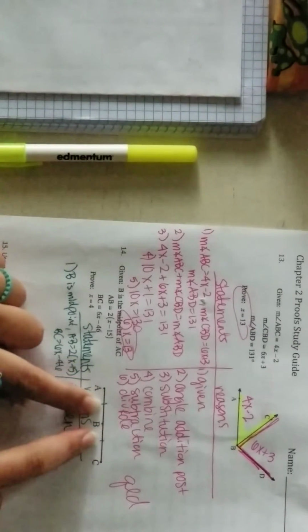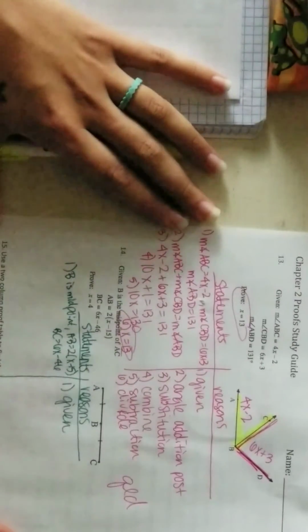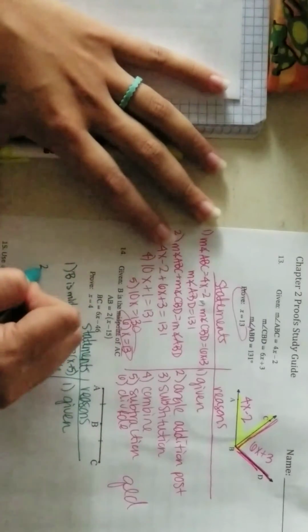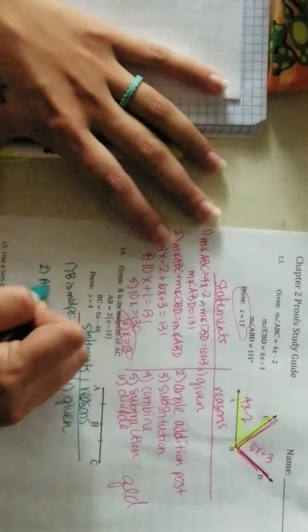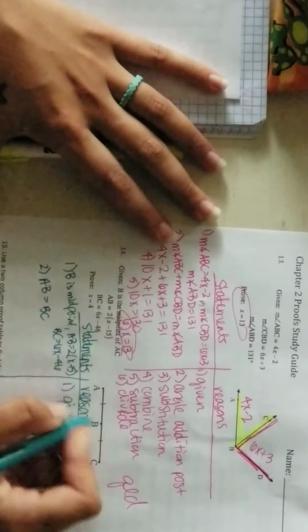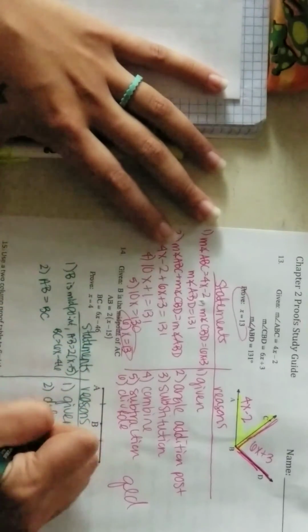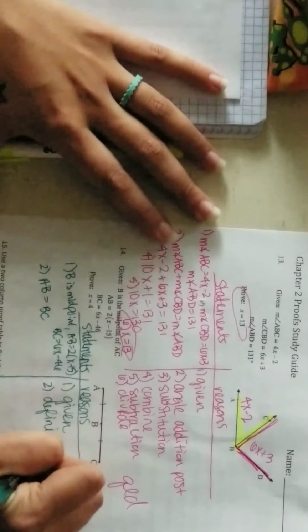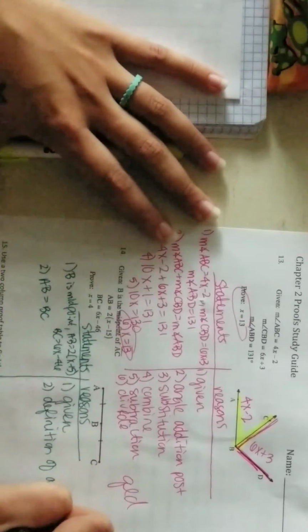Now, since it's the midpoint, and we put these tick marks right here that says that they're congruent, what can we do with that? We can set them equal to each other. Great job. That means we can say AB is equal to BC, and that's the definition of a midpoint.